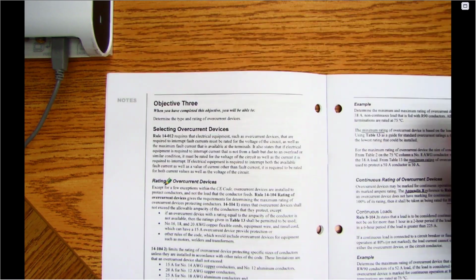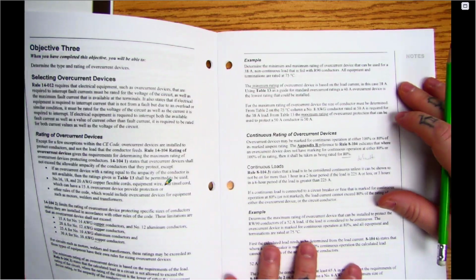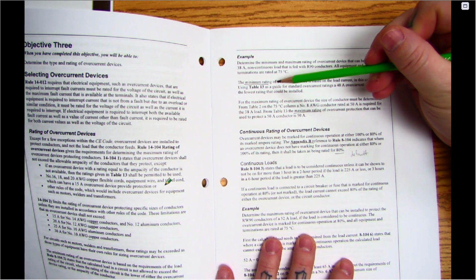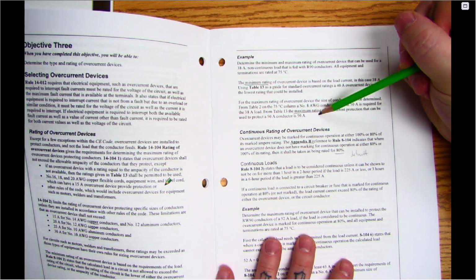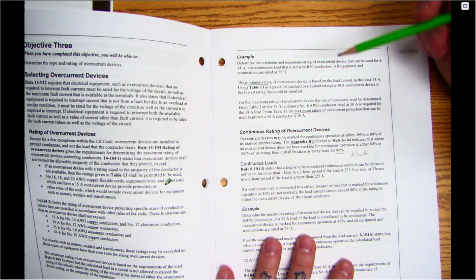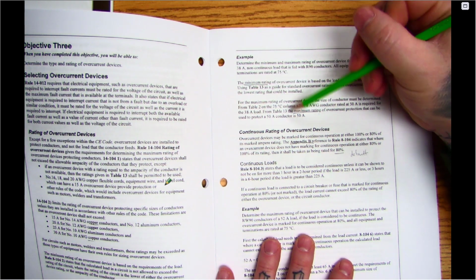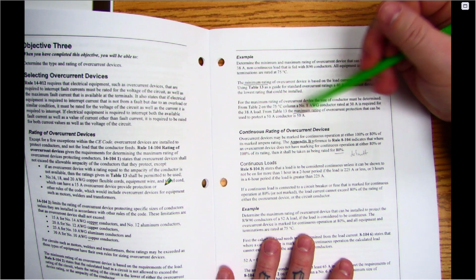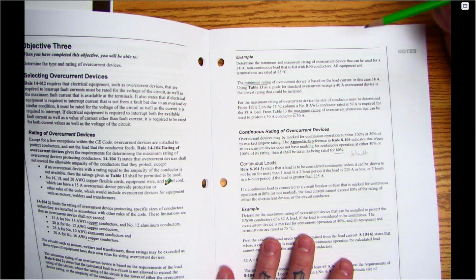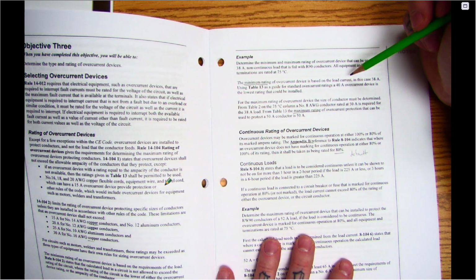So it does go through an example here too of the difference between the minimum rating and the maximum rating of an overcurrent device as well. That's important because you really got to watch the question. You could get it wrong just because you gave them the max when they were asking for a minimum. So basically the minimum just has to cover the load.